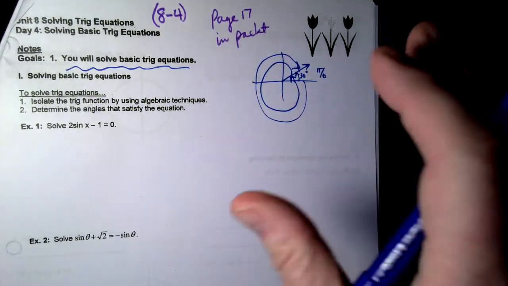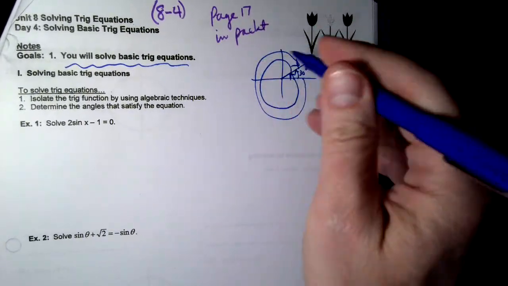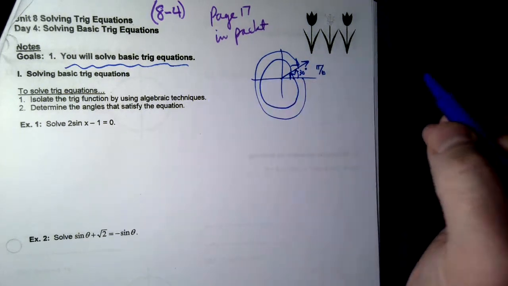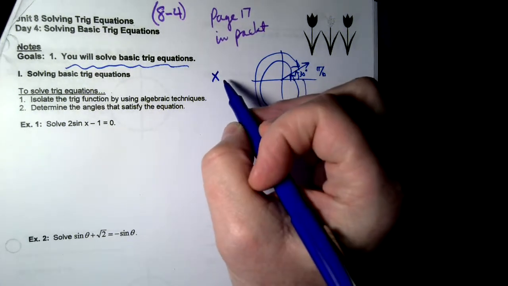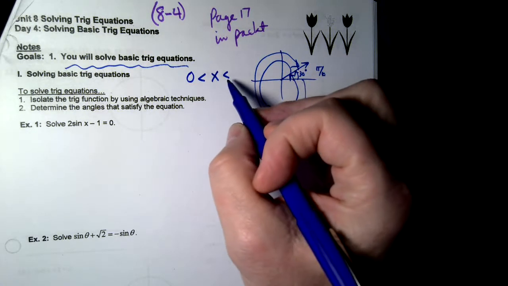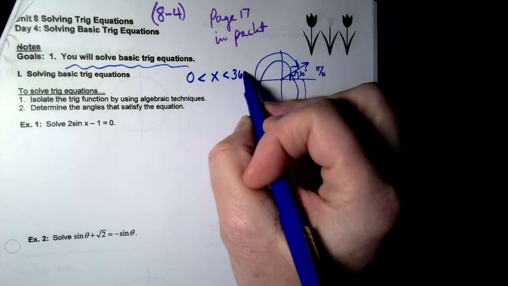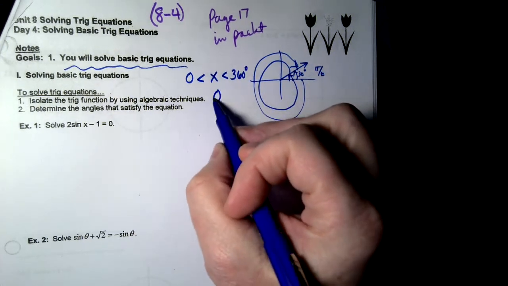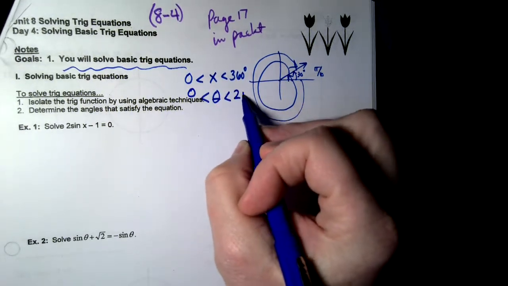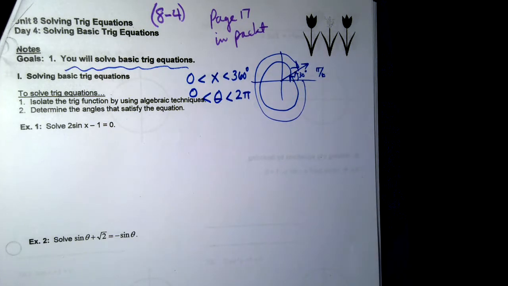Our answers, just for what we're doing, so that we don't have to worry about the multiples, how many circles forwards or backwards are included: if we are talking about degrees, we're going to use x. Anytime we see x, they're talking about it in degrees, and we'll say it's good. Just give me the answer or answers. Sometimes there's multiple answers between 0 and 360. Or if they use theta, we'll assume it's in radians, and we'll say it's between 0 and 2 pi. Just tell me the answers on one revolution around the unit circle.